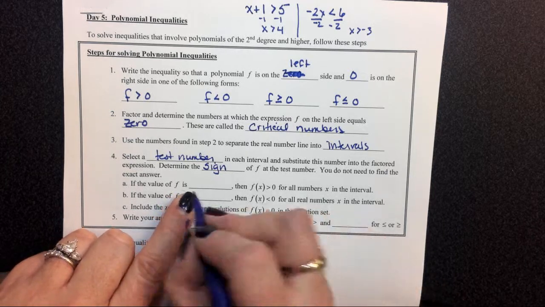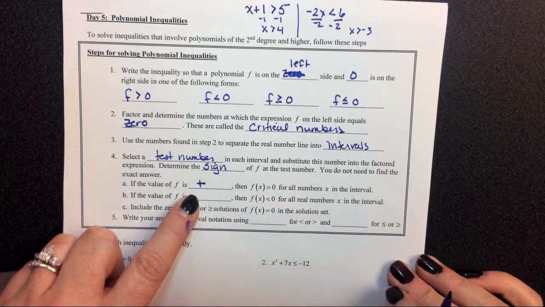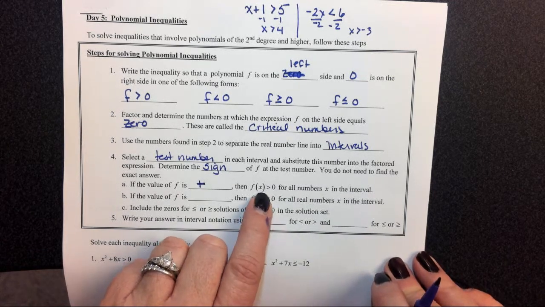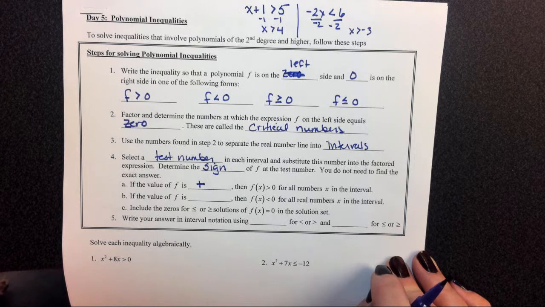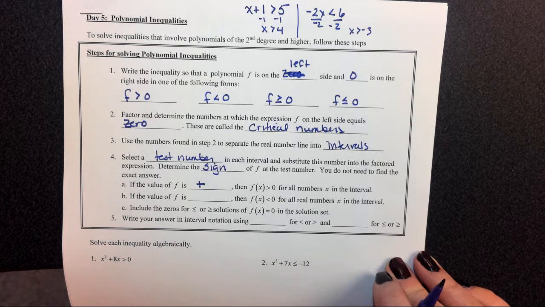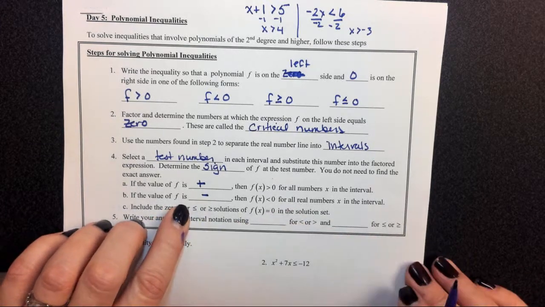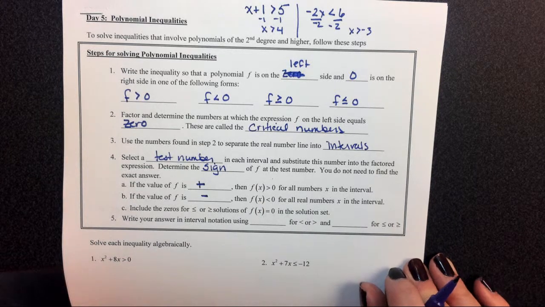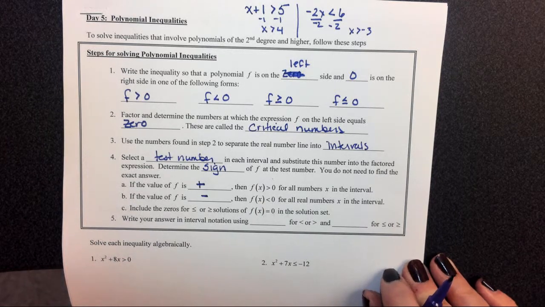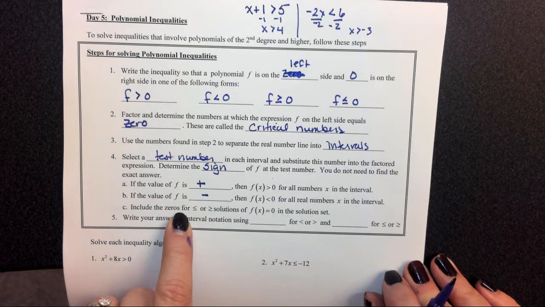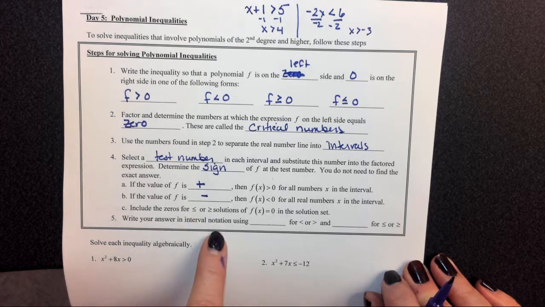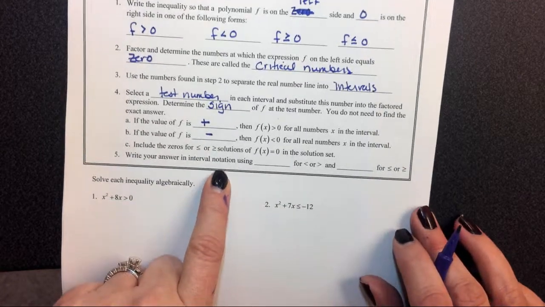If the value of f is positive, so if you plug your number in and you get a positive, then that means f of x is greater than 0 for all the numbers in that interval. So if one number is positive, they're all positive in that interval. I'll show you what I mean by that in a minute. If the value of f is negative, then f of x is less than 0. That means that if one number is negative in the interval, they're all negative in that interval. Again, if it's a less than or equal to, remember you include the critical numbers in your solution set. So by your number line test, we'll be able to find your solutions.